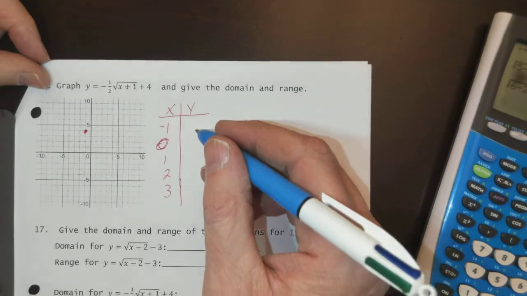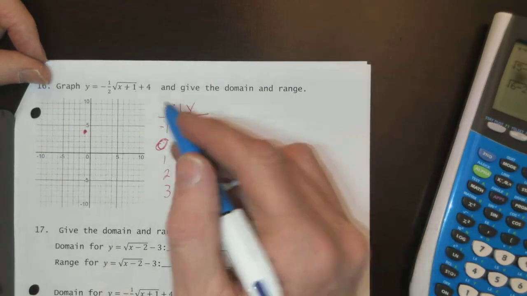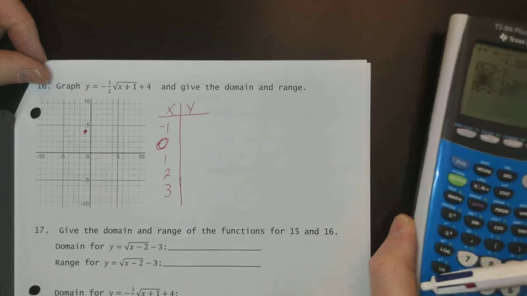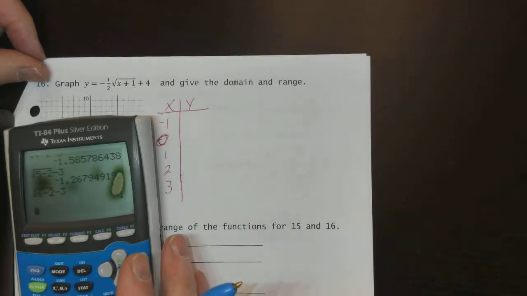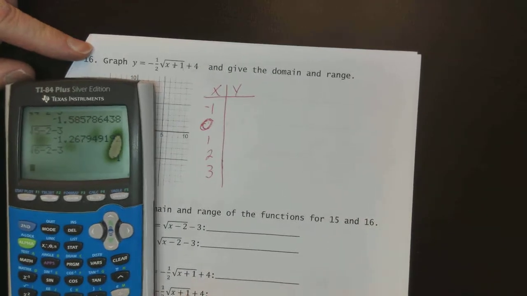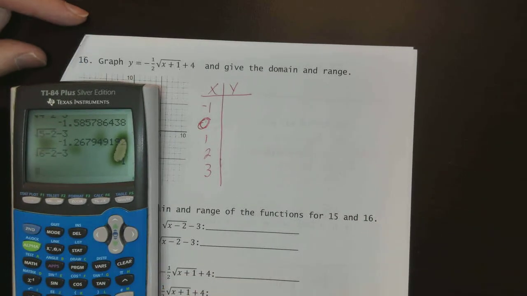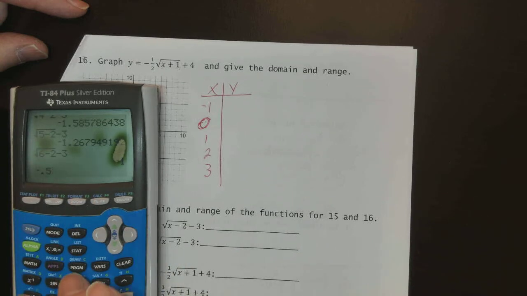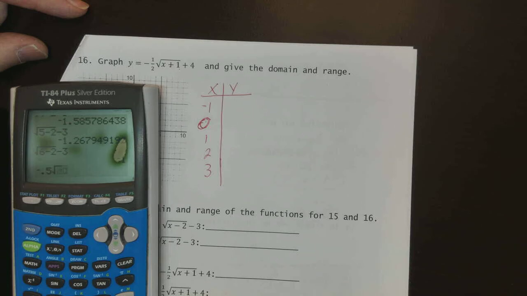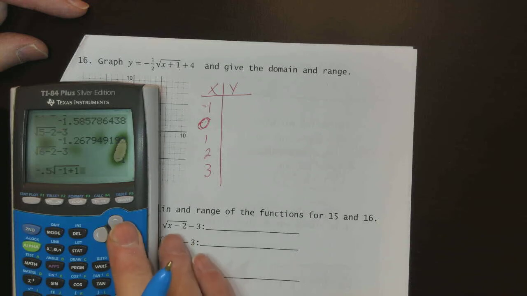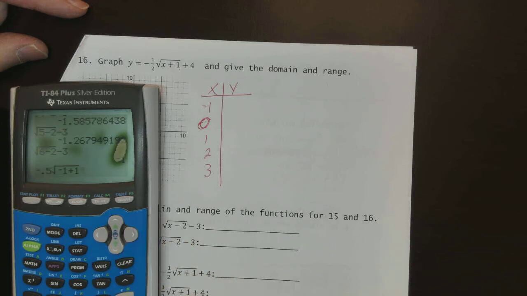I'll stop there for now and just put that into the calculator. Now I'm going to use negative 0.5 for negative 1/2, then put the square root in, and I'm going to put negative 1 in first, and then plus 1, hit that arrow to get out of the radical, and then plus 4.